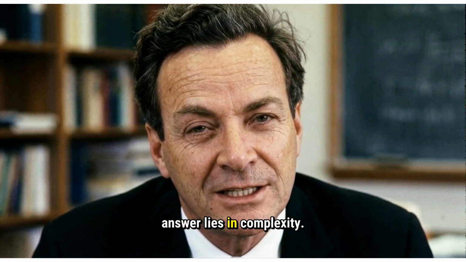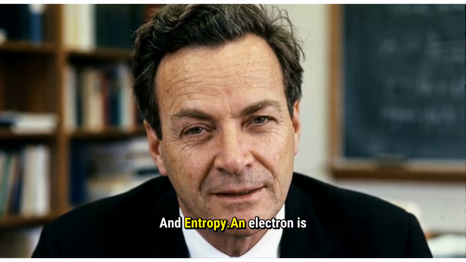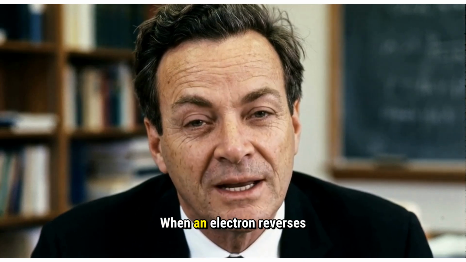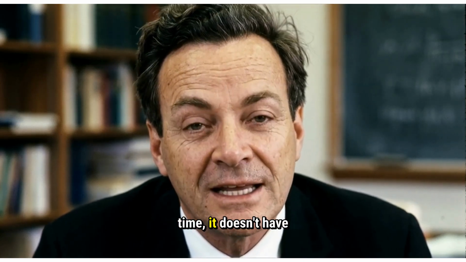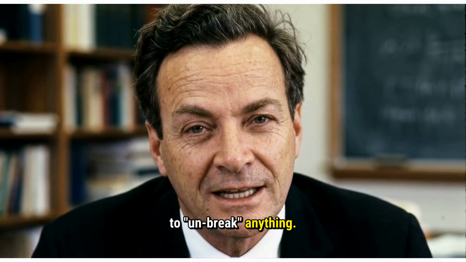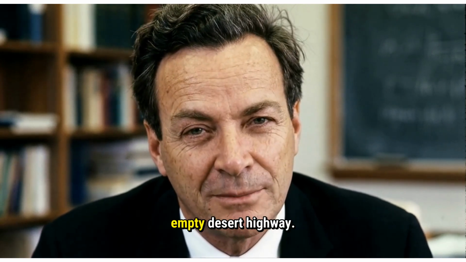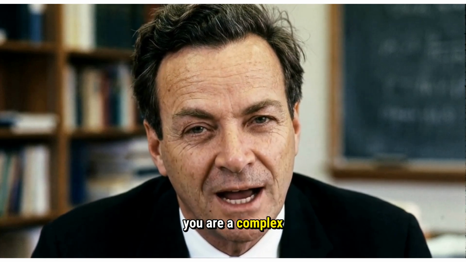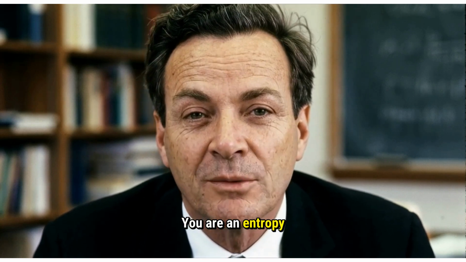The answer lies in complexity and entropy. An electron is simple. It is a point. It has no memory. It has no internal parts. It creates no entropy. When an electron reverses time, it doesn't have to unbrake anything. It just changes coordinates. It is like a single car on an empty desert highway. U-turns are easy, but you are a complex machine. You are an entropy engine.